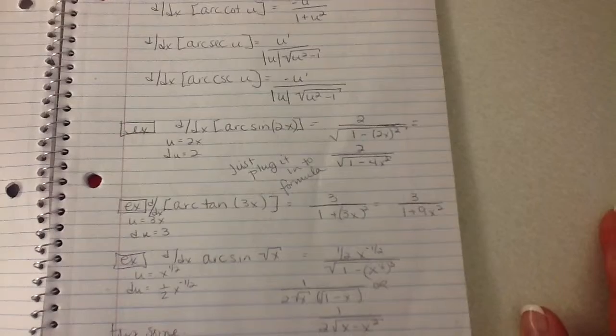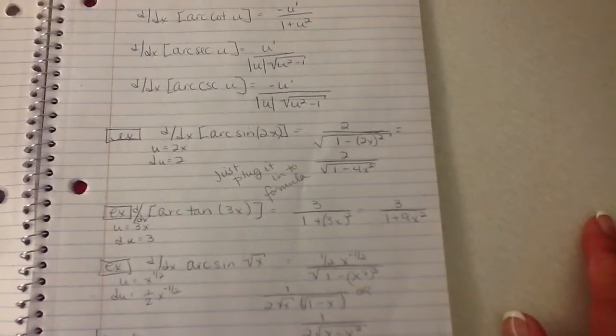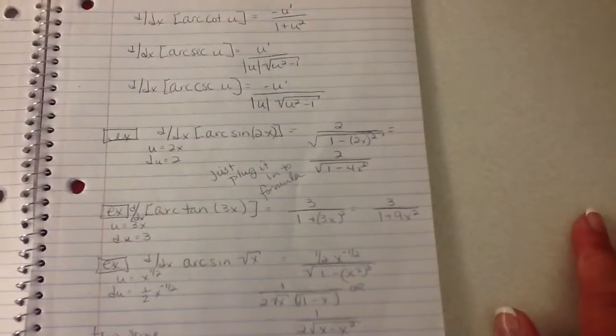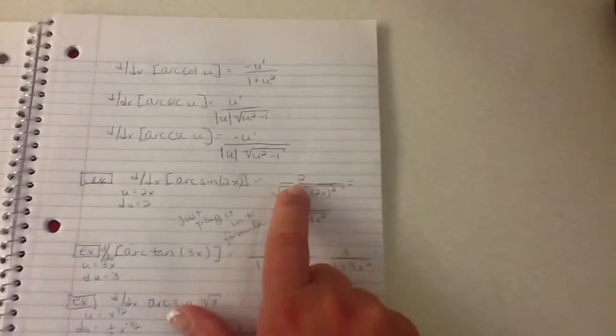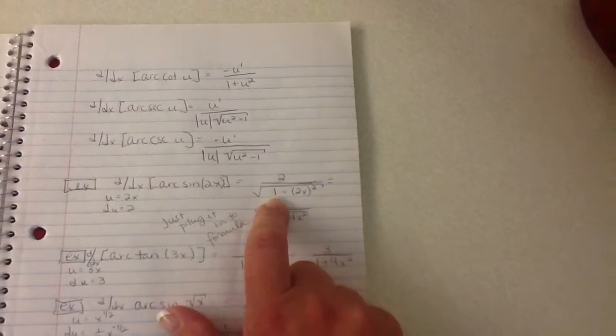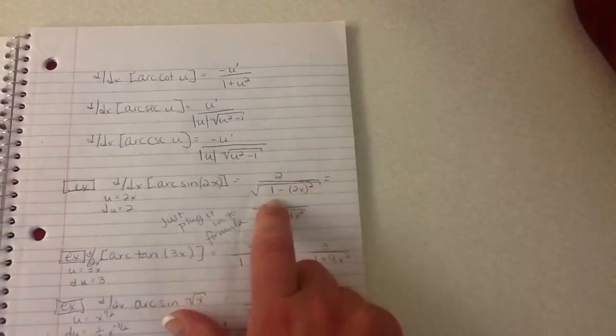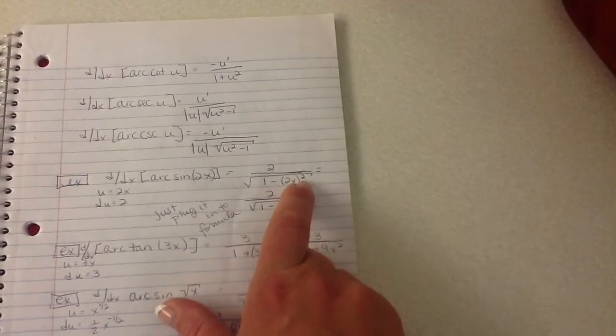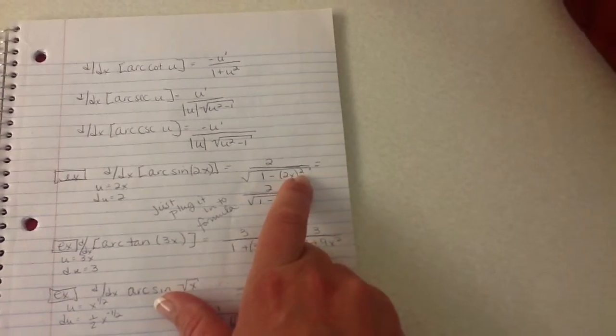To be able to solve those, then, you're going to have problems like the derivative of the arcsine of 2x. And you're just going to plug that into the formula. So on the top, let's find it here. You see that this is your u prime. Well, if u is 2x, u prime is 2, your derivative of that. And that's the square root of 1 minus 2x, and that as part of the formula is squared.